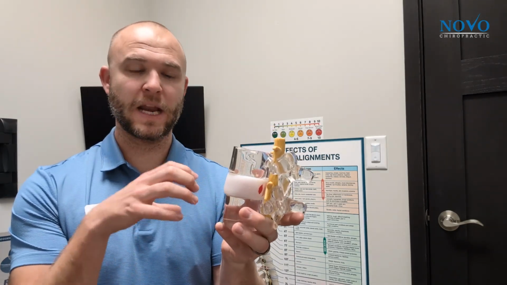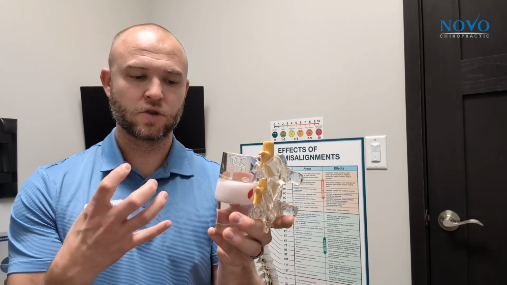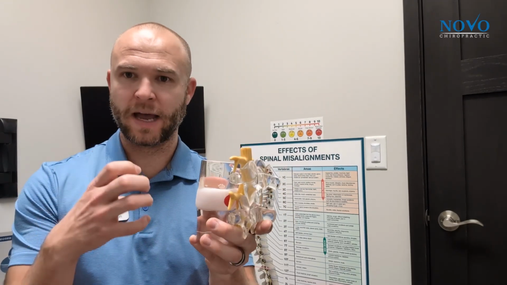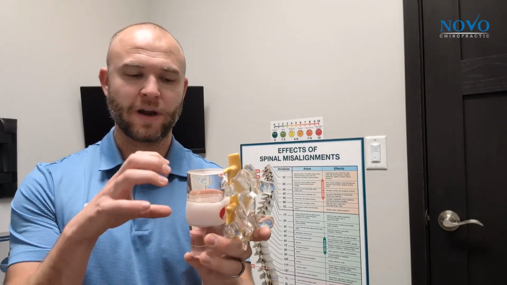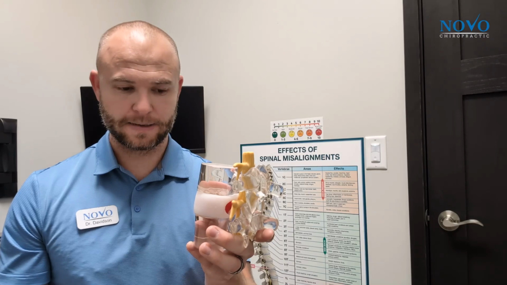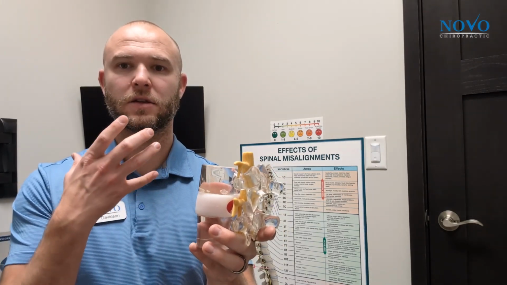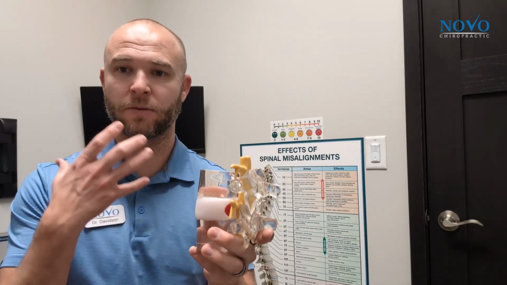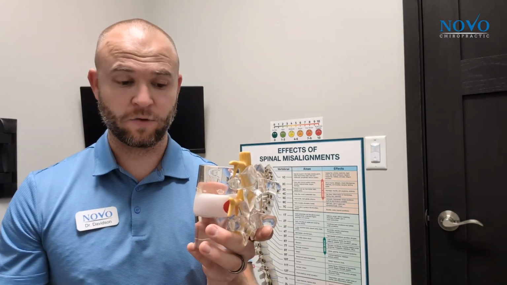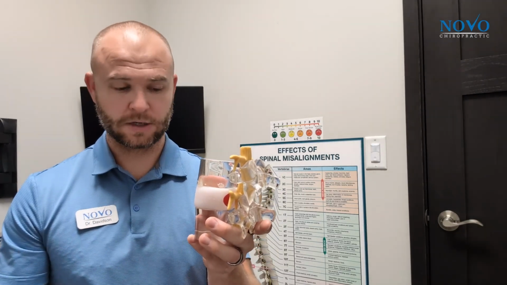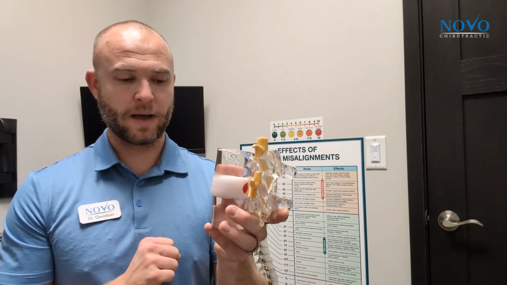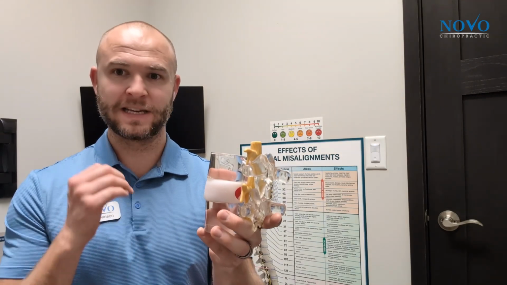The disc is made up of fibrous tissue to hold the spinal nucleus inside of it to create that space between the discs. Now, the curve of the spine is actually what creates the shock absorption mechanism for us when we jump, move, run, etc. So let's go back to the anatomy of a bulged disc.